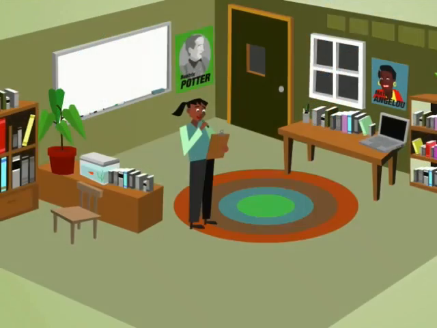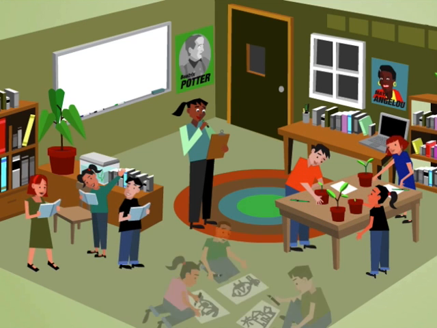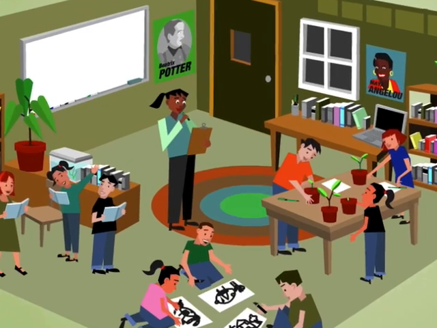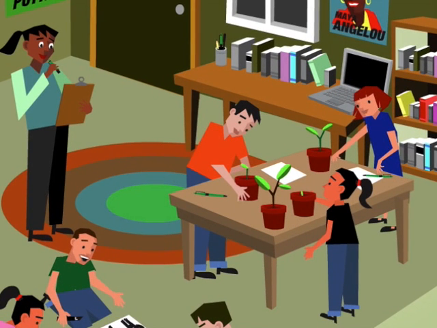Teachers can engage students through hands-on science activities, dramatic performances, and drawing or crafts that relate to what they read. For example, after reading about plants, a class might plant seeds in small pots. The teacher can help students make meaningful connections between what they've read and their experience.